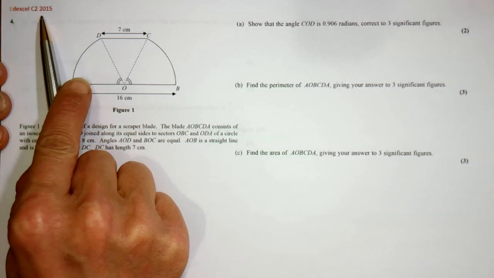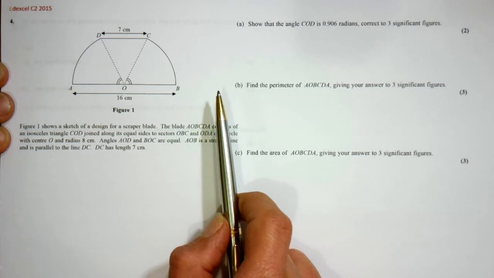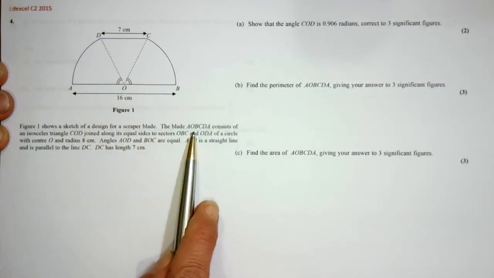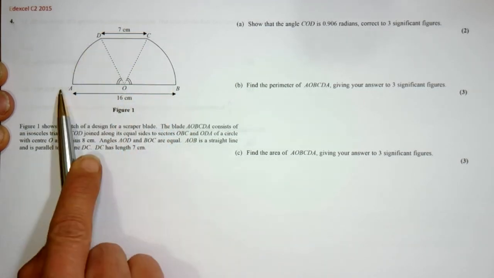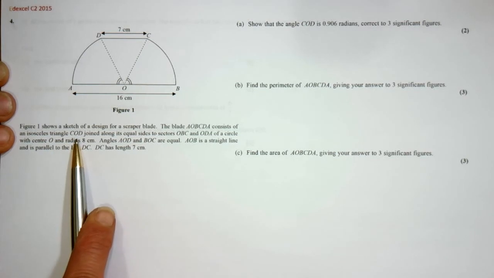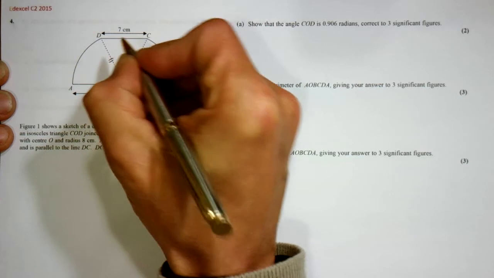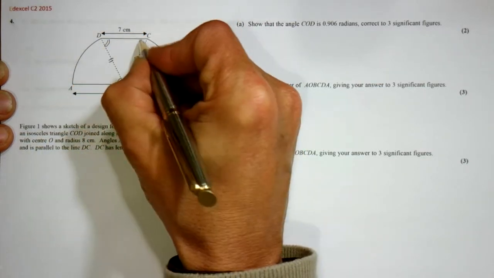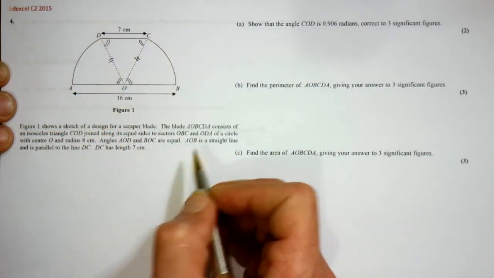Edexcel C2, 2015. Could be a radians and trig question. And we've got a scraper blade. The blade, this shape, A, O, B, C, D, A, consists of an isosceles triangle. So this length is the same length as that one. This angle is the same as that one, so that means that this one and this one are the same as those two because we've got alternate angles, Z angles if you like.